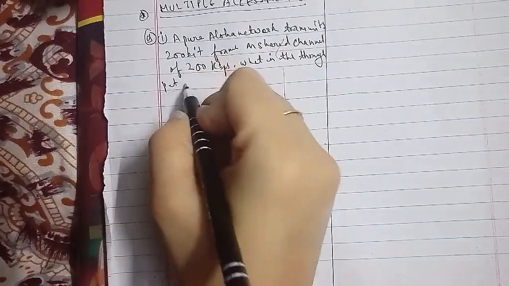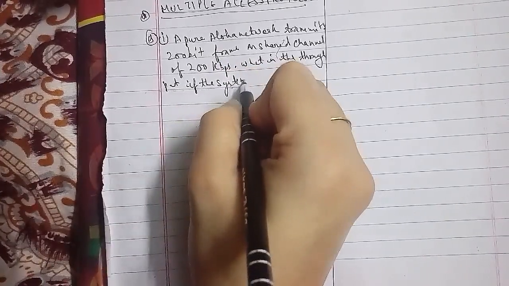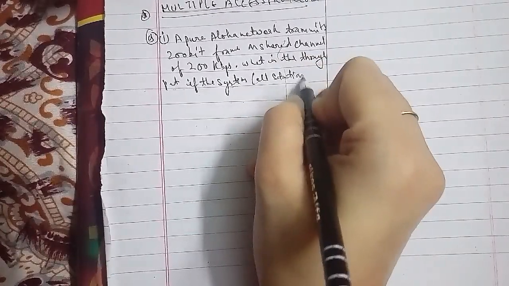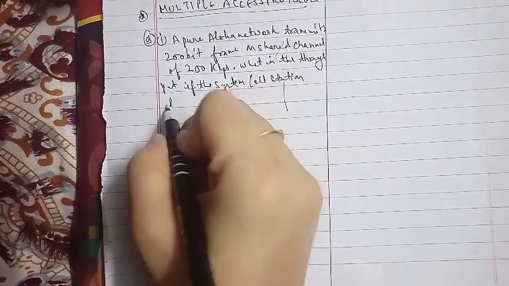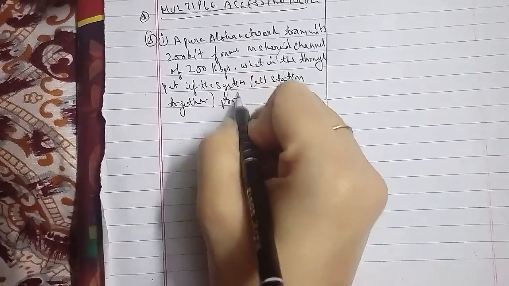Again, the second part is how you can compare pure Aloha and slotted Aloha, which we will discuss in depth here as well. So for this we have a solution here, that is, in terms of the transmission rate of 50 frames per second.